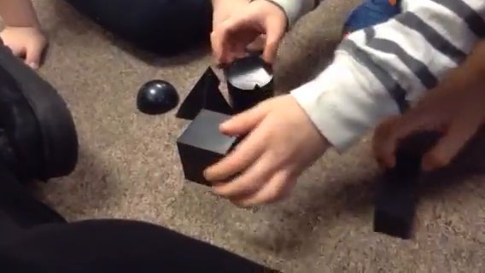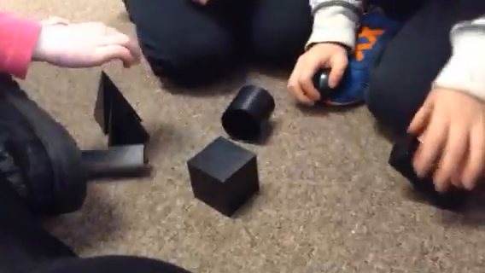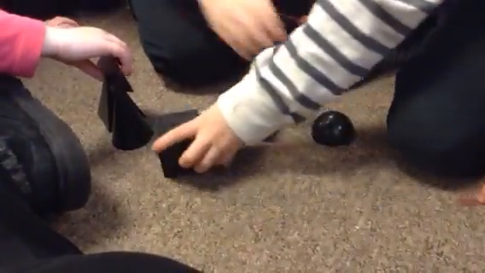Jordan, what would happen if this is our problem? If you put two, it would still fall. You see? Well, except that these two aren't exactly the same.